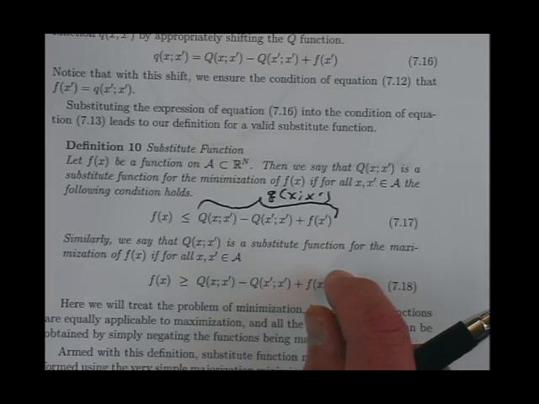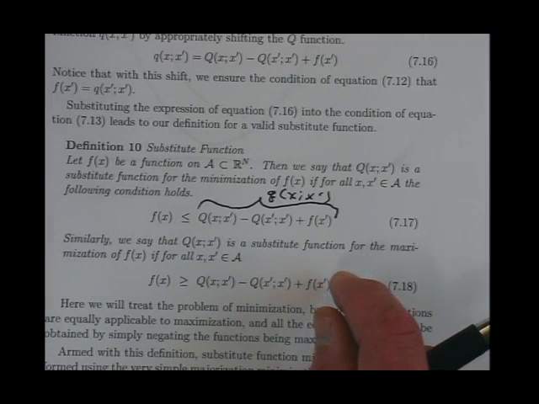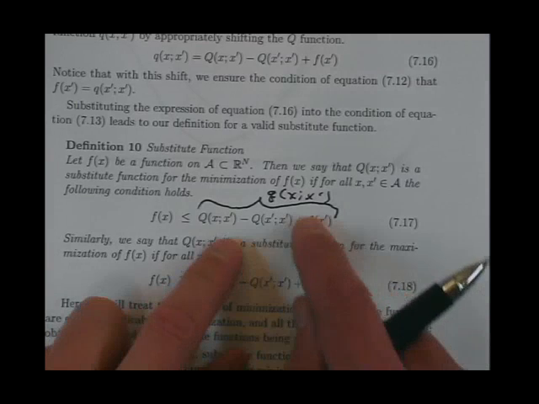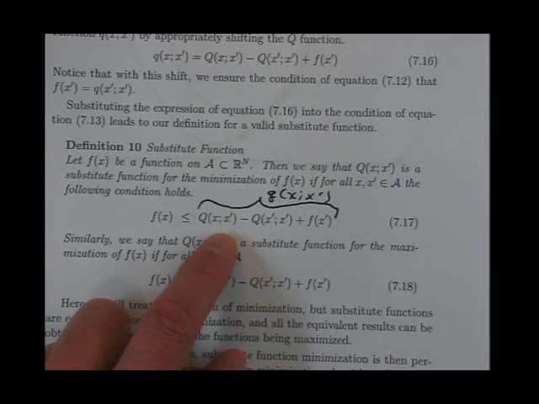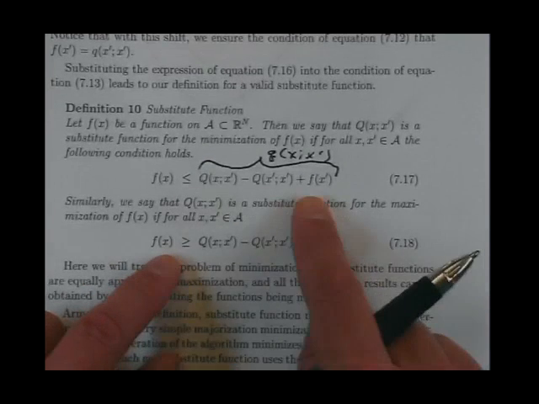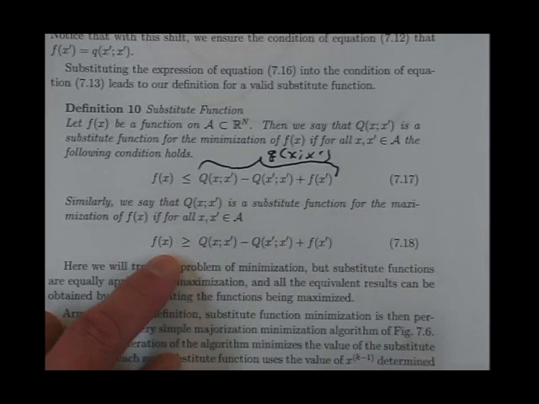Is that clear? If you don't know what I'm talking about, what I just said probably sounds like gibberish, okay? Because there's a lot of words in that sentence, but the concept is a really simple one, okay? All I'm saying is that you can shift the function up and down, it doesn't matter. Okay, and so if you're doing minimization, this is the correct thing. If you're doing maximization, that's the correct thing.